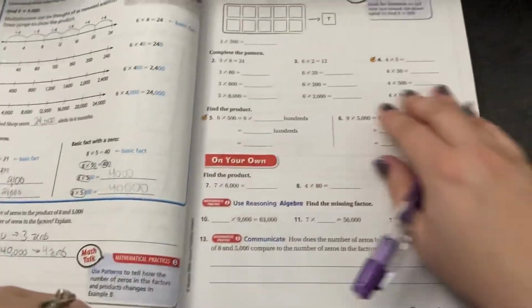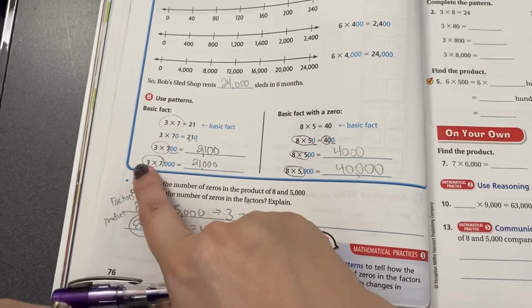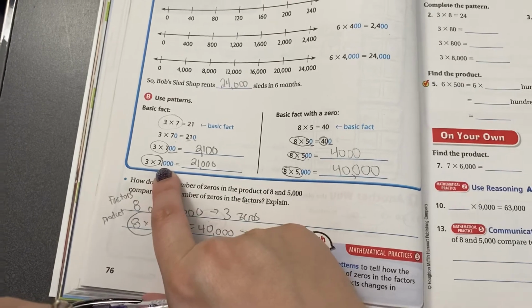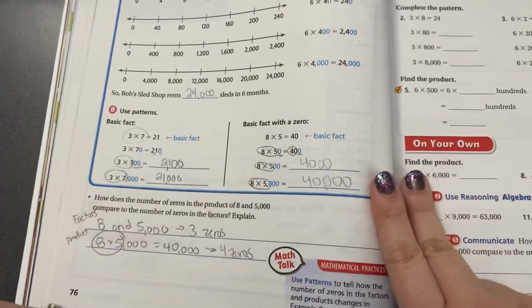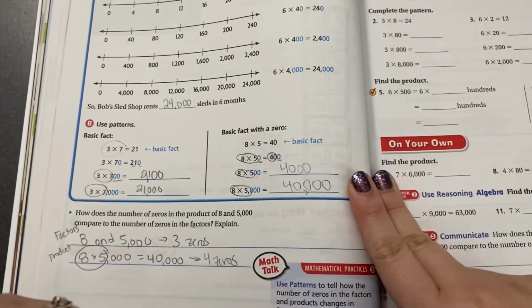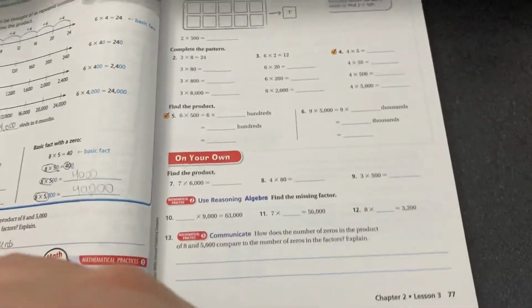All right, we're going to do more of these tomorrow together. Just remember, all you have to do is multiply. When you have a big problem like this, multiply your basic fact together and then put the same number of zeros onto the end of your number. It'll save you a lot of time and it will help you as you learn more multiplication. I will see you tomorrow and we'll work through some more of these together.